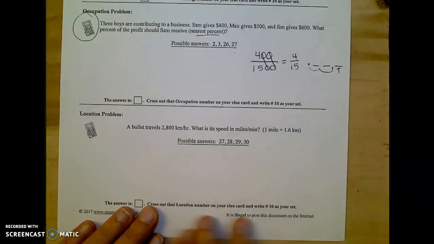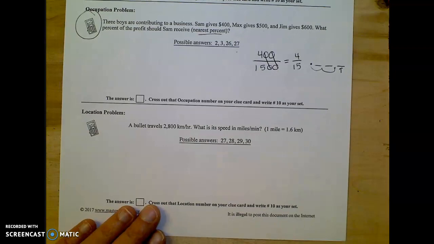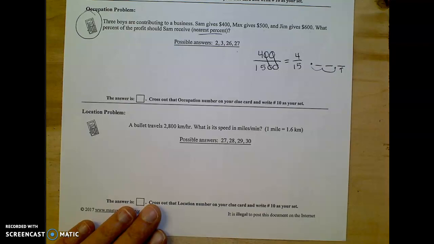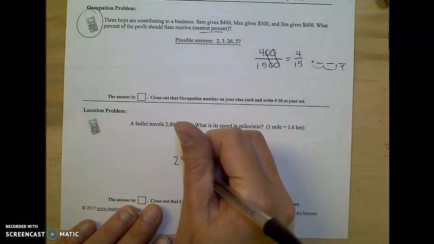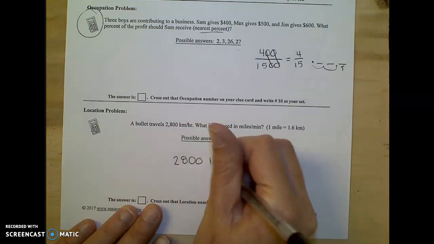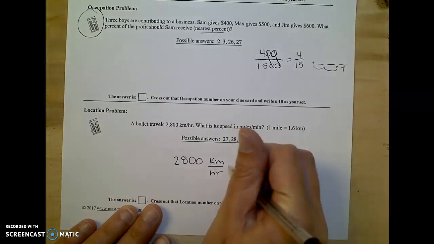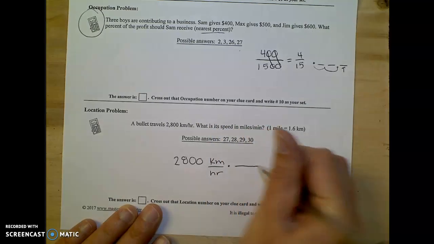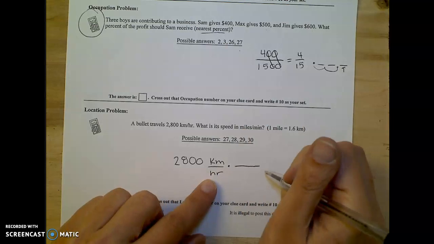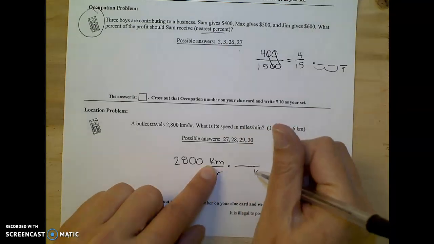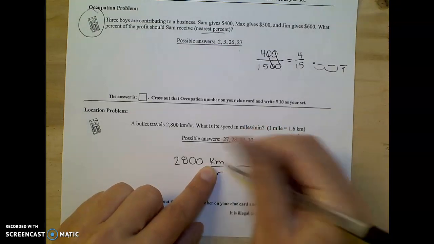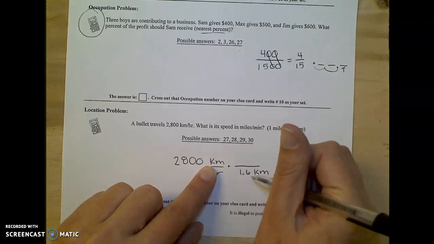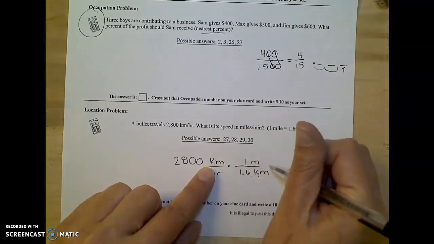Okay, problem set 10, the location. We have a bullet that is traveling 2,800 kilometers per hour. What is its speed in miles per minute? So this is just conversion stuff, which I think you guys maybe do in ISL, but I started with that 2,800, which is kilometers per hour, and then I just multiply that by the fraction that I need to reduce appropriately. So because I need kilometers to cancel out, that kilometer number needs to go on the bottom so that these will cancel. And for each 1.6 kilometer, you have 1 mile.